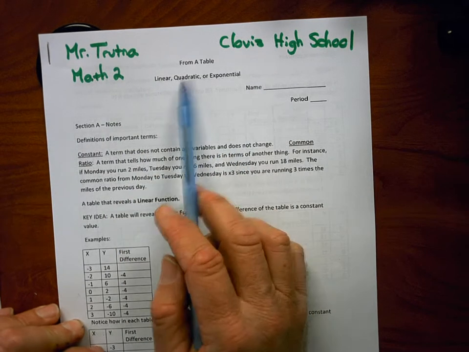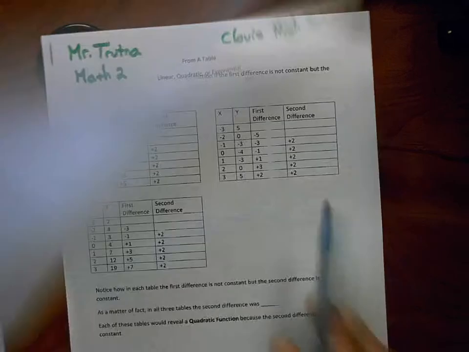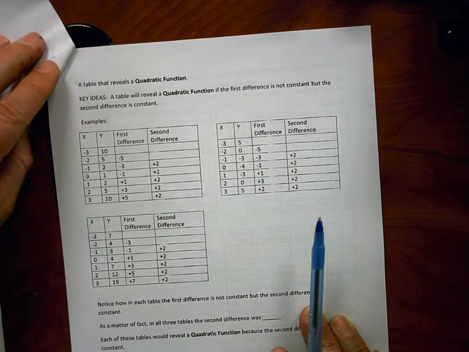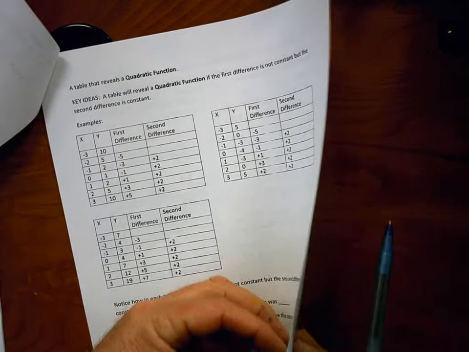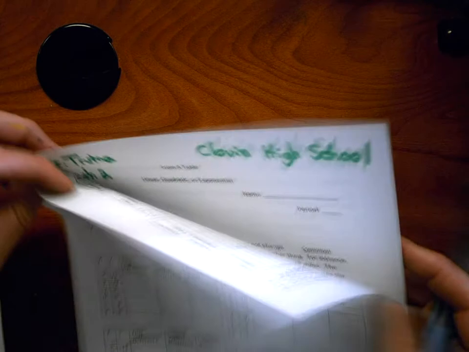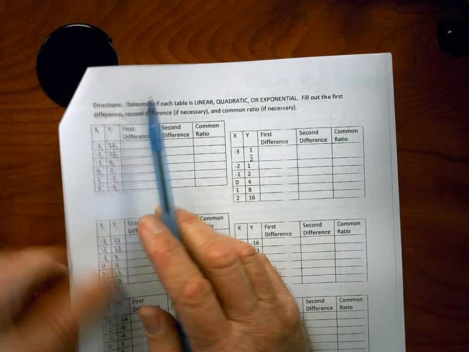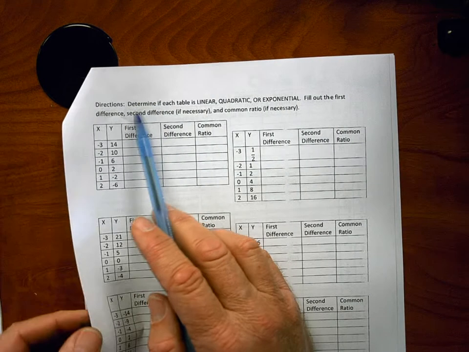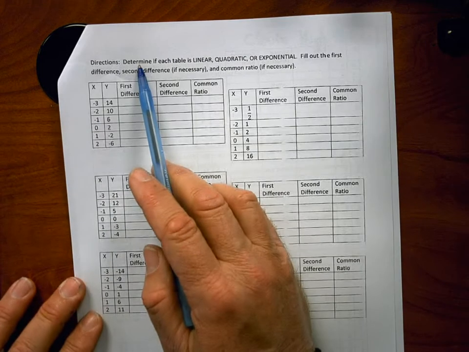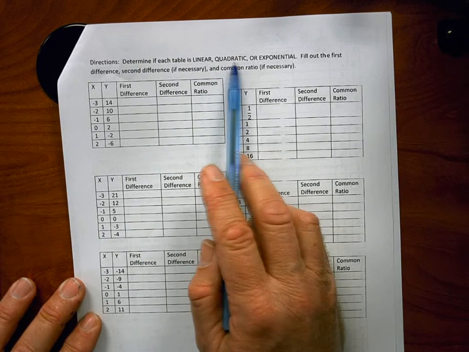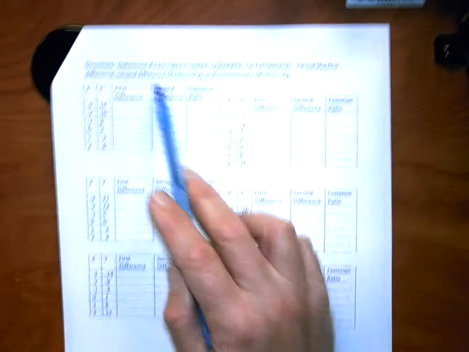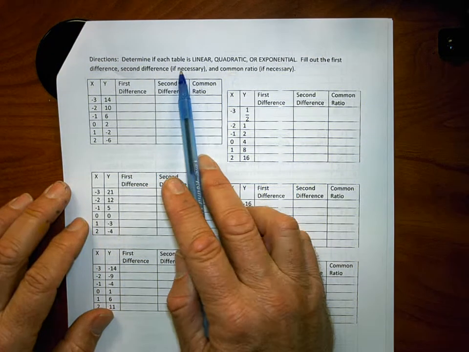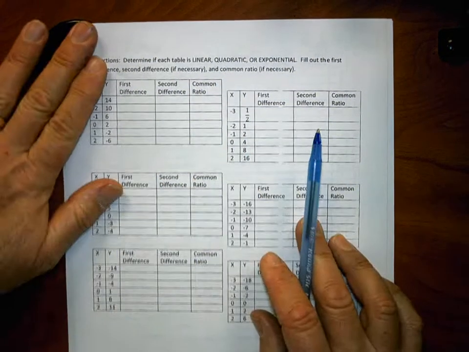We are at Clovis High School, and what we're going to do is skip all the way to the third page, and skip all the way to the last two pages, because that's really where all the work is going to be done. So you're skipping to the very last piece of paper on the handout, where the directions say: determine if each table is linear, quadratic, or exponential. Fill out the first difference, second difference if necessary, and common ratio if necessary.